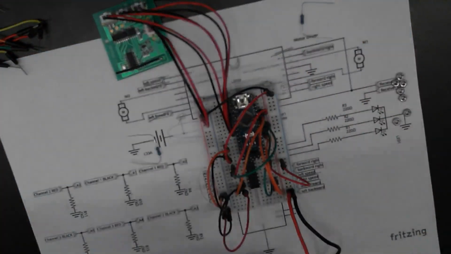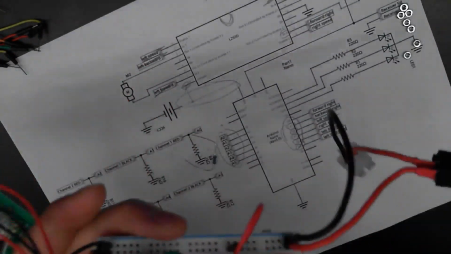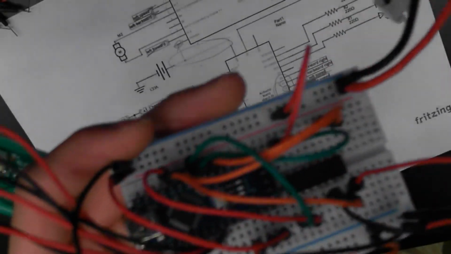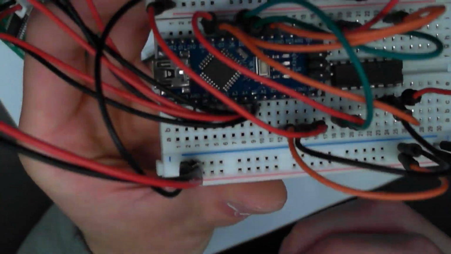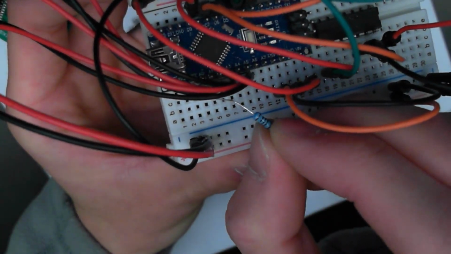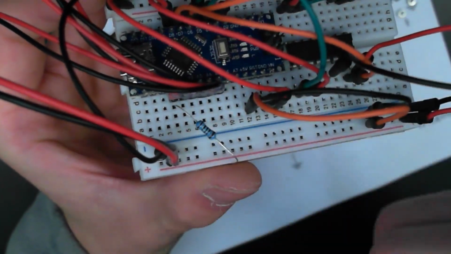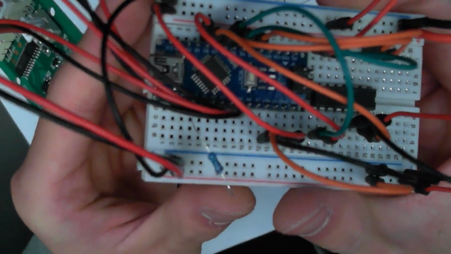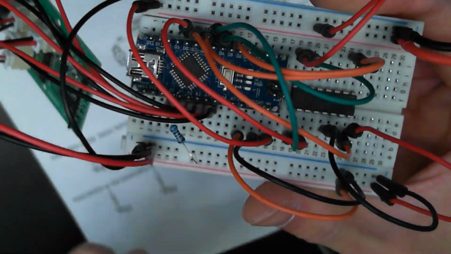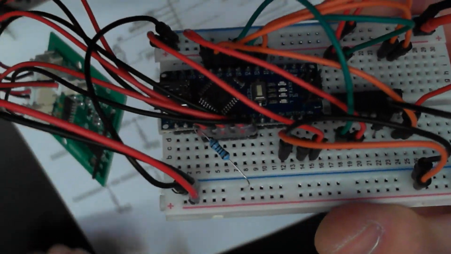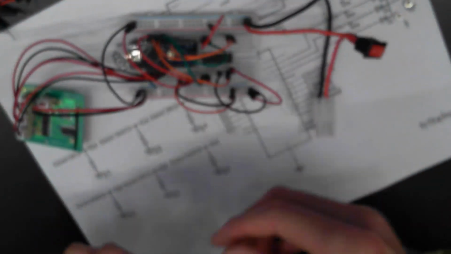And to connect them, we take one lead of the resistor and connect it to the first pin on the remote control receiver and connect the other end to the ground. And then we just repeat this for all pins to ground.